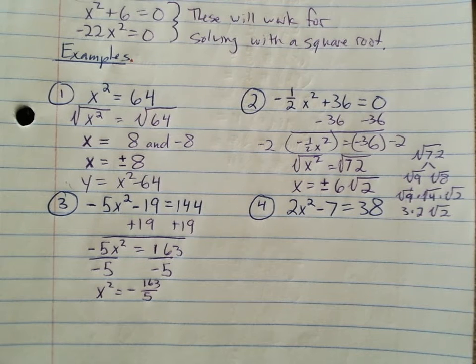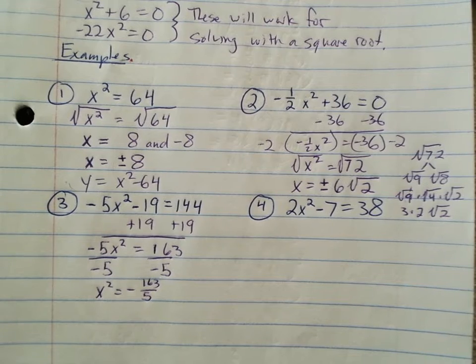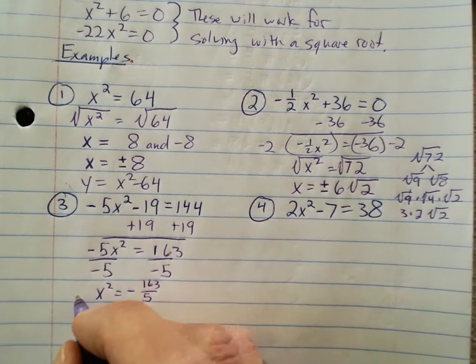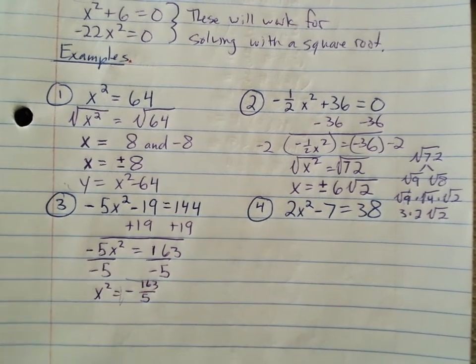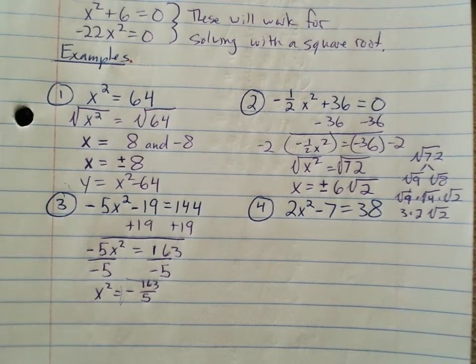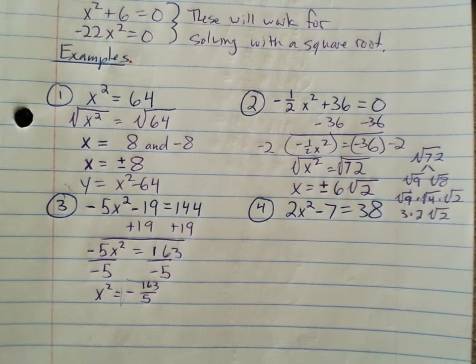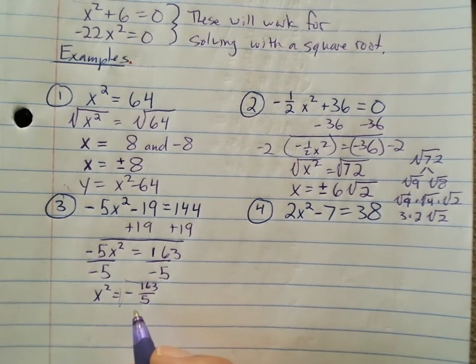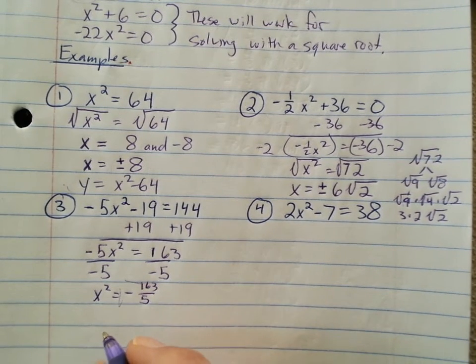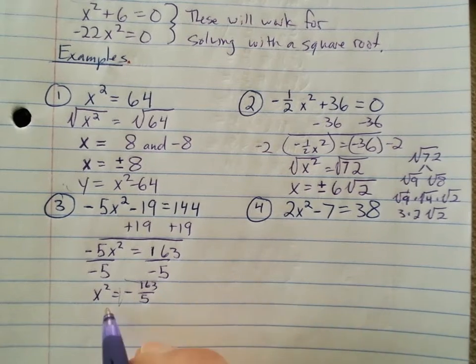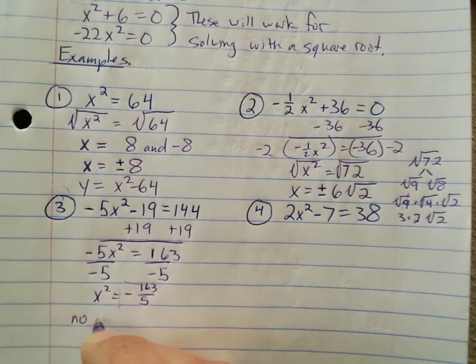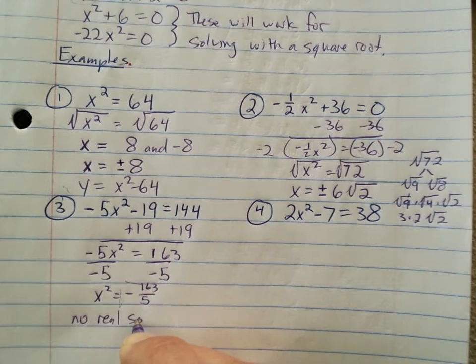And do you notice anything? We're done, okay? And I'll explain why. I can't do the square root of a negative. That's not in the skill sets that we have just yet. When you get to Algebra 2, we'll talk a little bit more about what the square root of a negative actually does. But for right now, this means there's no real solutions.